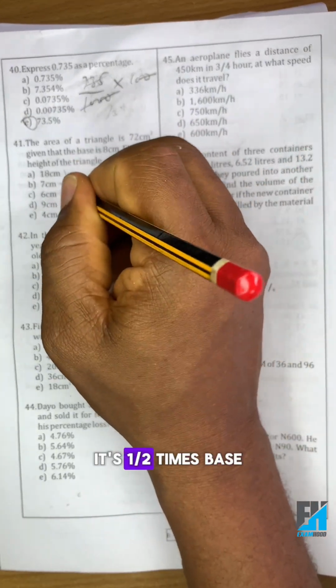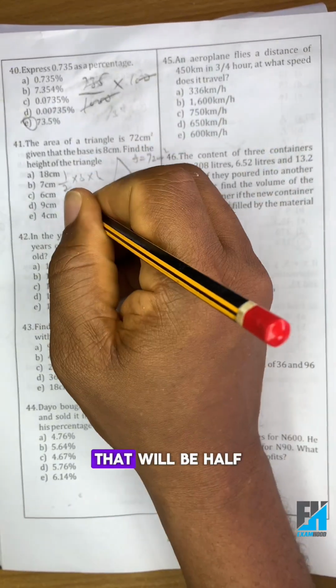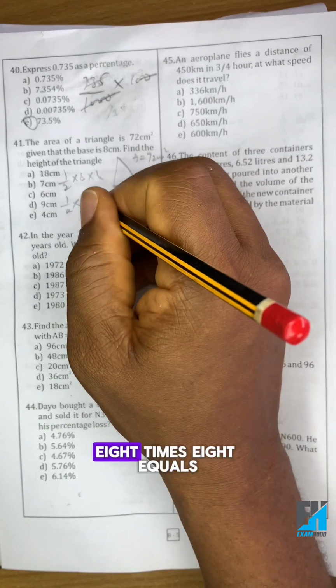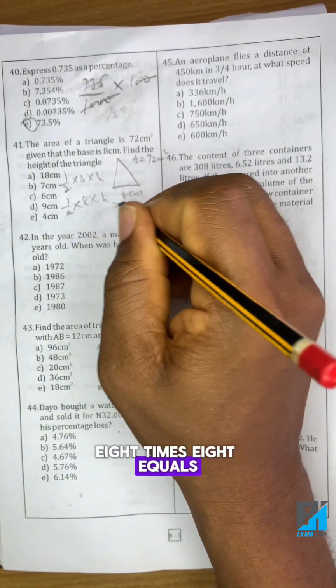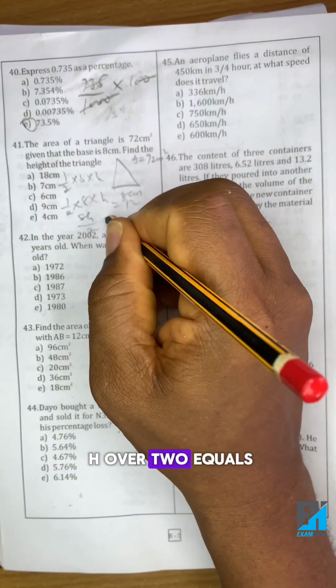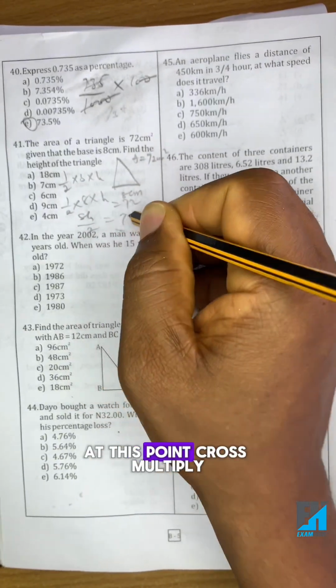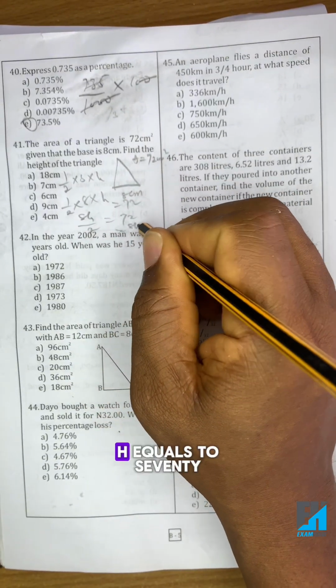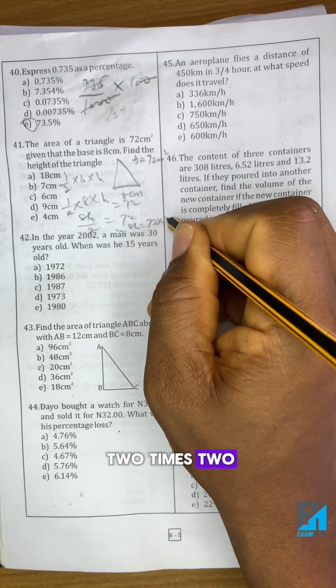Half times base times height. That will be half times, what's the base? 8 times height equals 72. And we have 8h over 2 equals 72. At this point, cross multiply, that will be 8h equals 72 times 2.